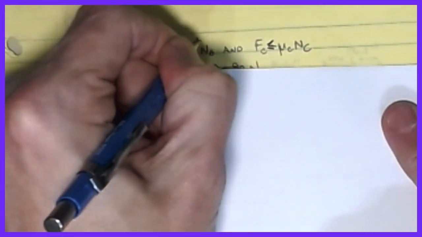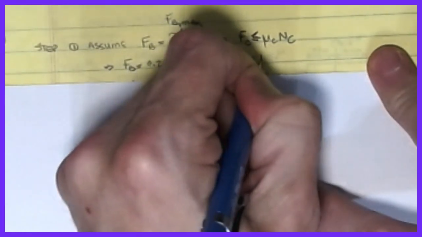Okay, since we don't know which, we're just going to guess. We're going to choose one and then test it. So again, this was FB max. Then my criterion is that FC is less than its max value. All right, so to get FB max, that's this.